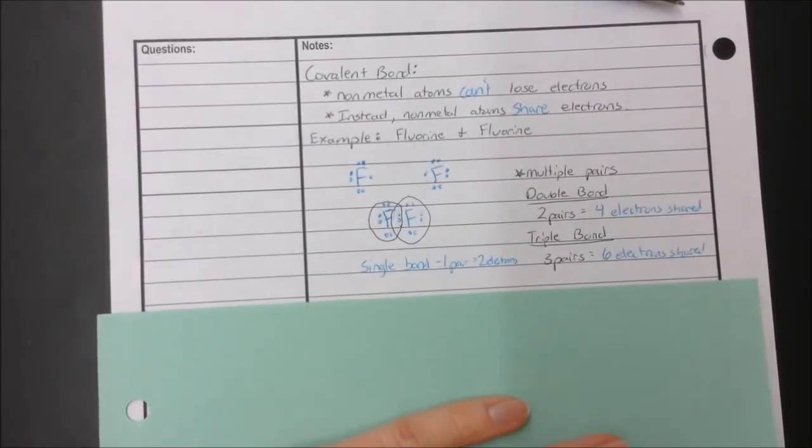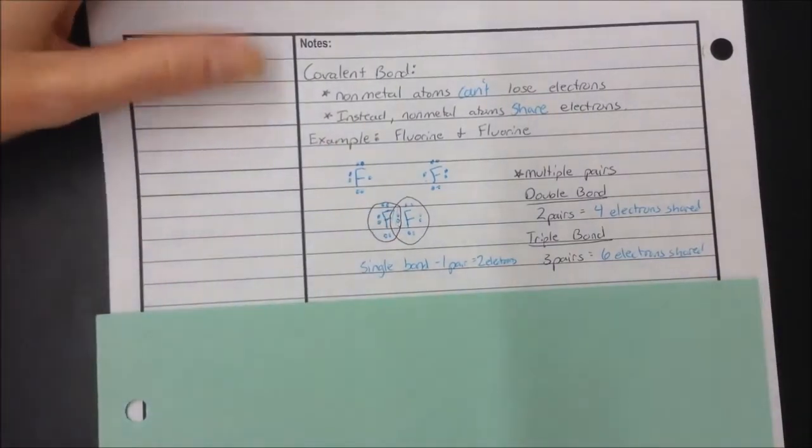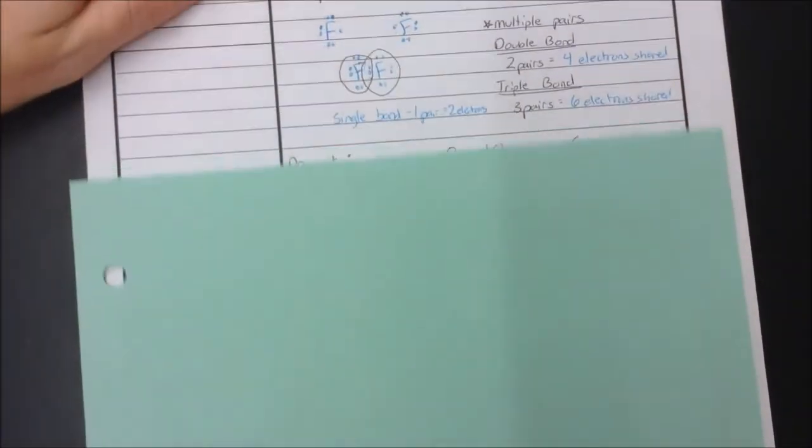But that's it for how a covalent bond works. So we're sharing. So a covalent bond is sharing electrons, ionic bond is giving and taking electrons. Okay, so how do we draw the covalent bond?